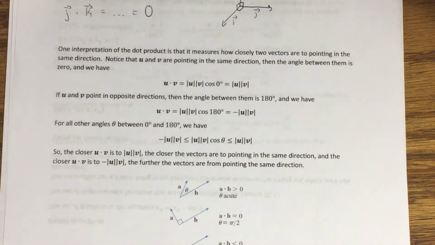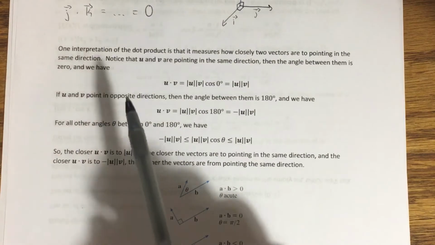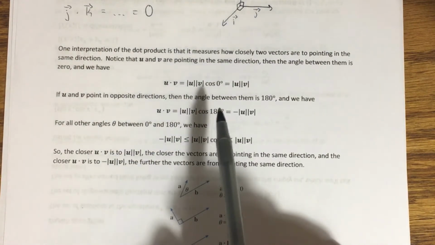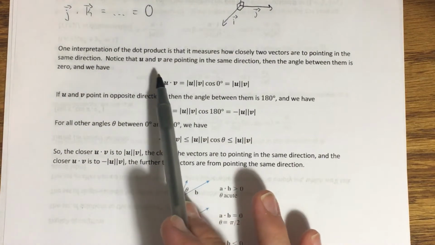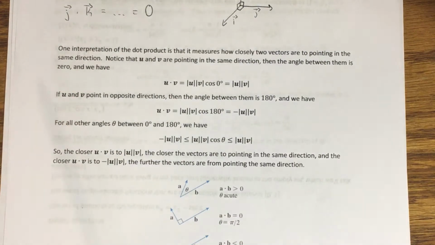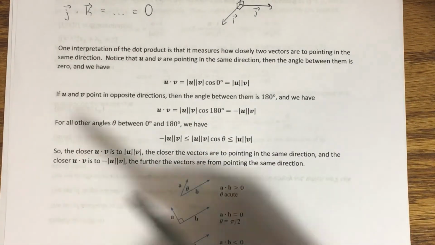All right, so at the end of the last video, we started on this explanation of how a dot product is, in a sense, a measure of how close two vectors are to pointing in the same direction. So let's investigate that a bit. Remember, if you have two vectors that are pointing in the same direction, another way of saying that is that the angle between them is zero, whether 0 degrees or 0 radians.